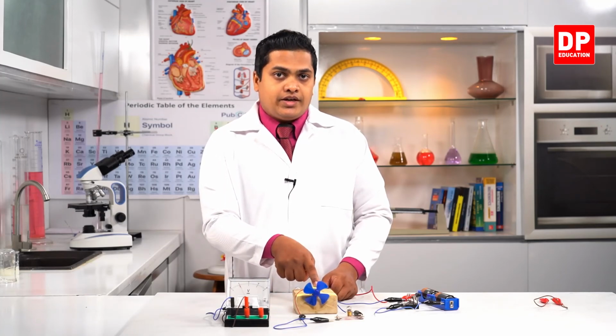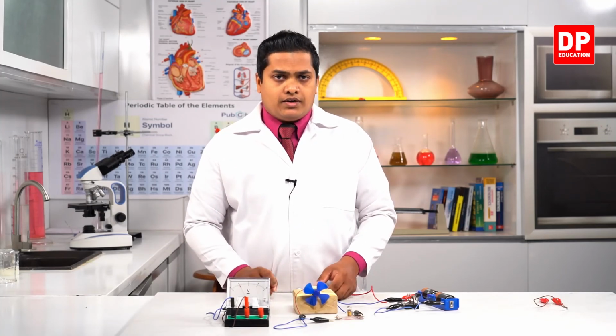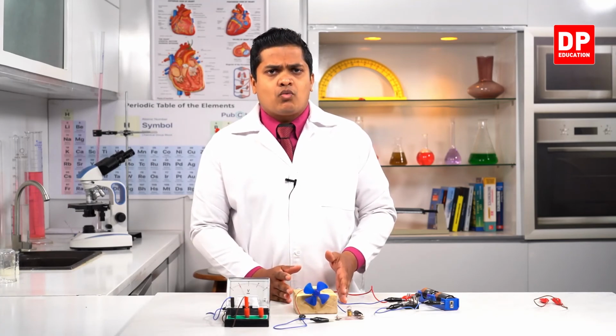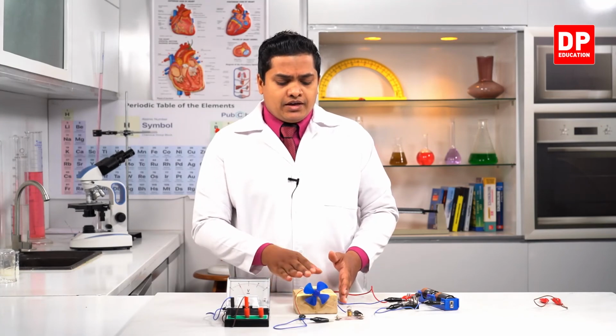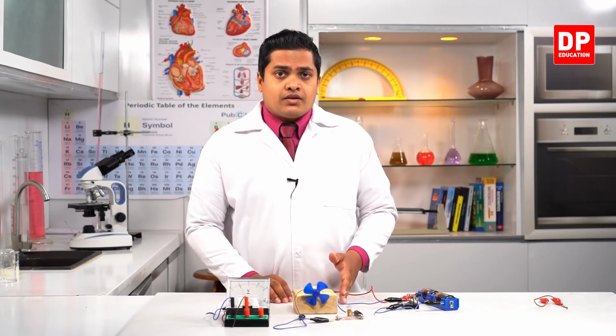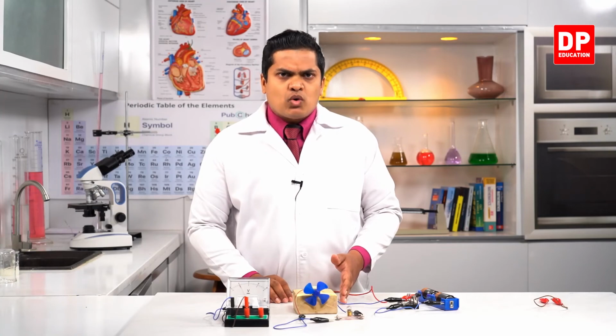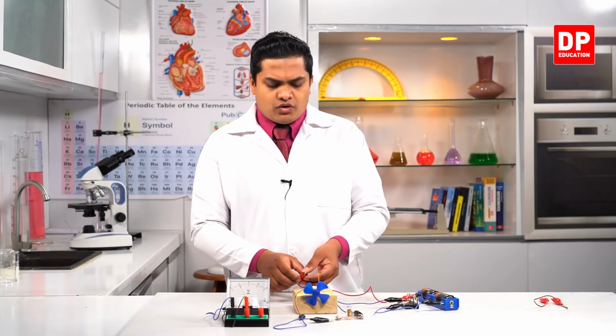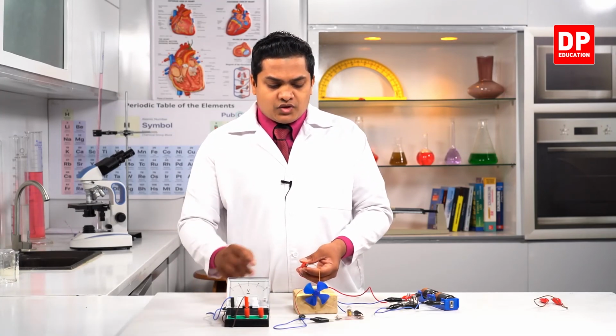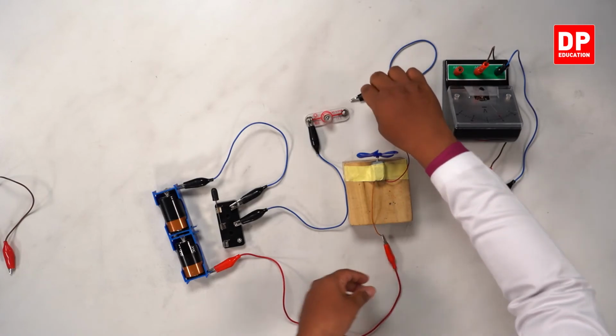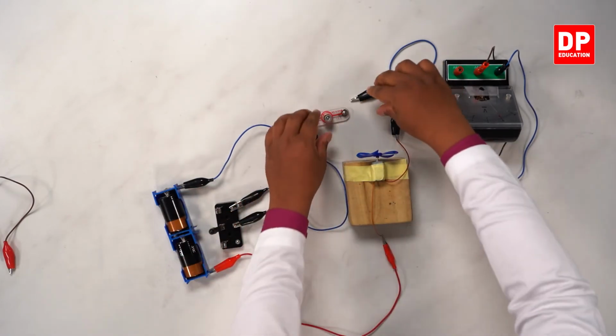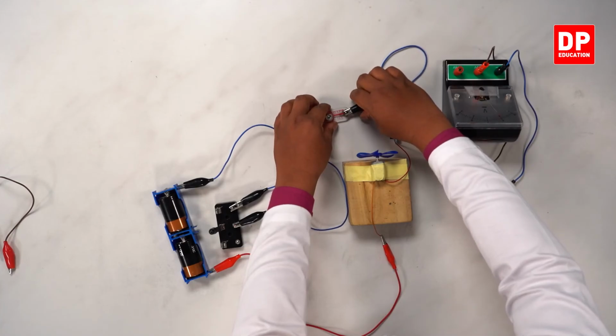In the earlier case, when I was operating the motor, the voltage was about 1 volt. Now let's see how much the voltage is. I have disconnected the circuit from here, so I'll connect it once again.